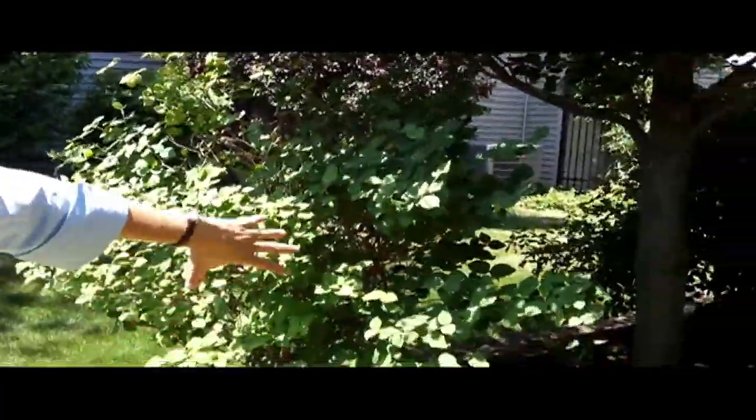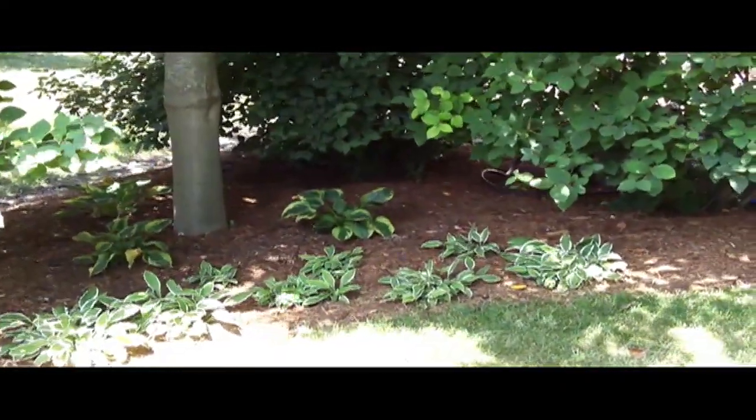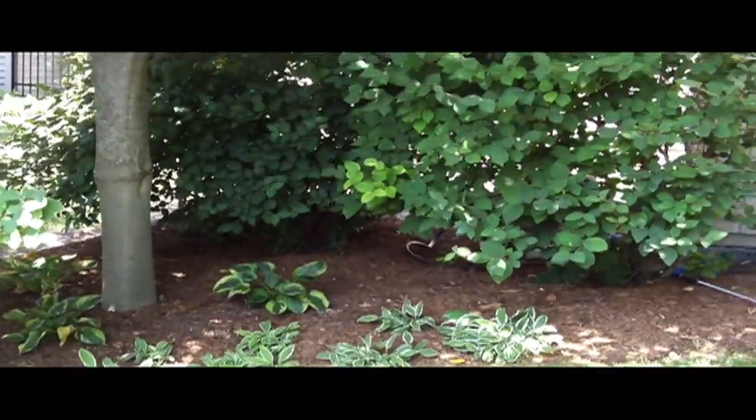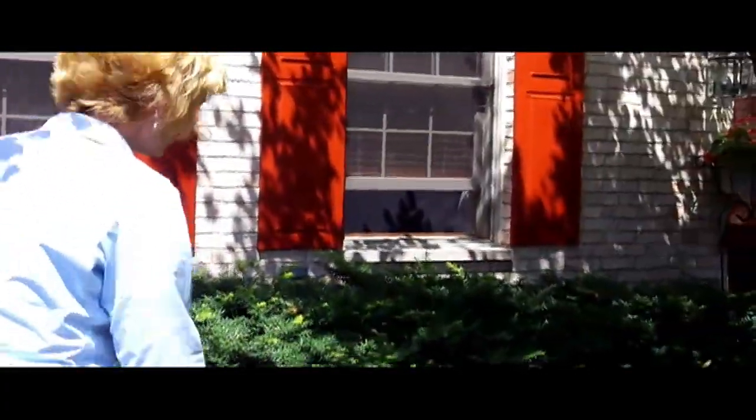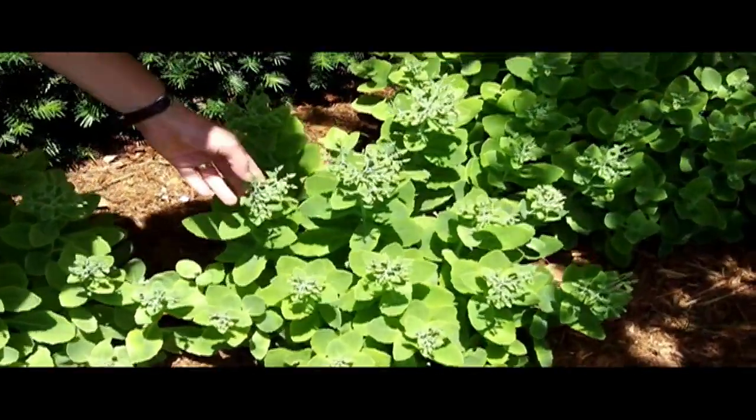This beautiful hosta collection that I have over here with the variegated foliage is going to send up some real pretty lavender flowers. In about, I'm imagining about 2 to 3 weeks, I'll get some really pretty bloom out of there. And then this lovely plant that we have right here is called a sedum. And this Autumn Joy sedum is going to turn beautiful red when the fall season hits.